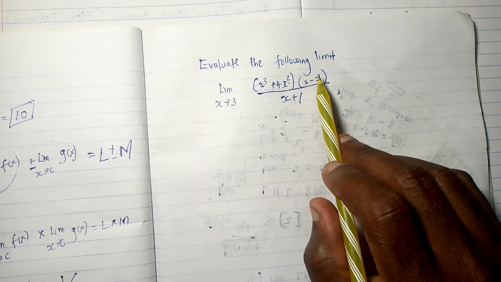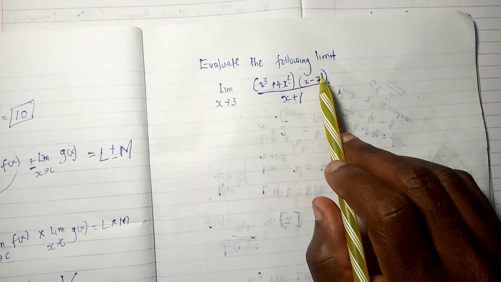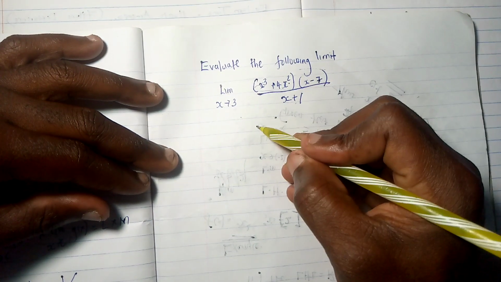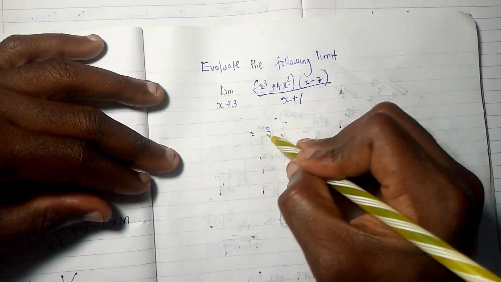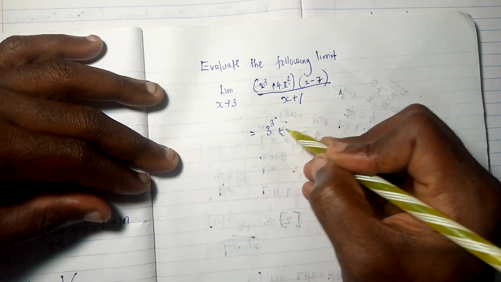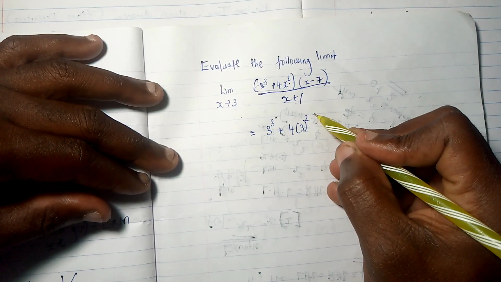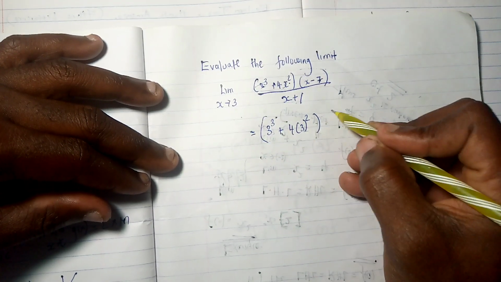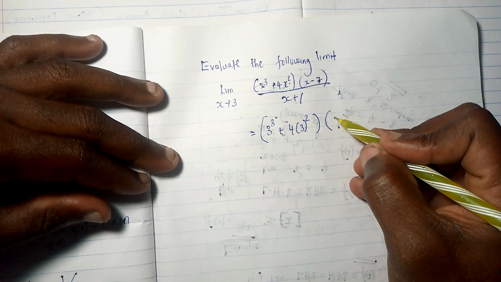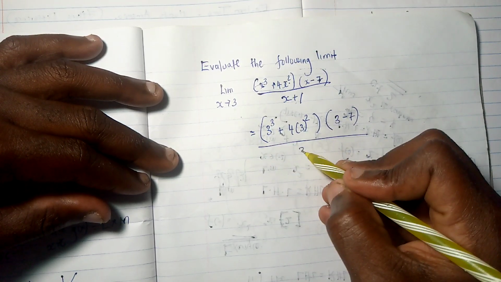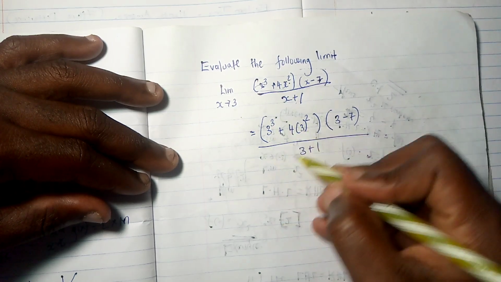In this case, we can easily just do a substitution because we know the rules. So this will be 3 cubed plus 4 times 3 squared, then these ones are bracketed, and then we'll have 3 minus 7 over 3 plus 1. As simple as that.